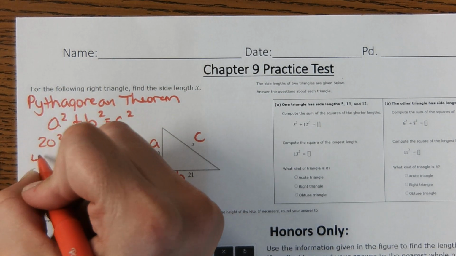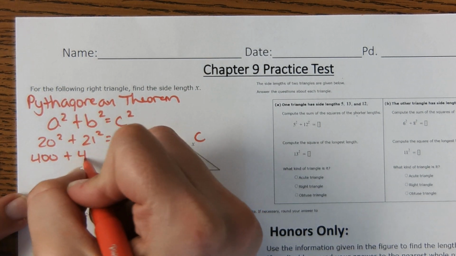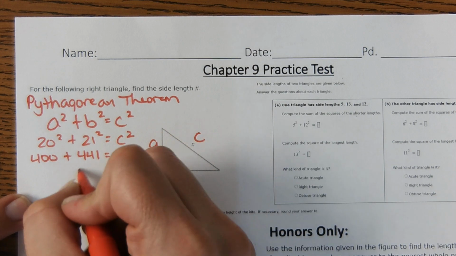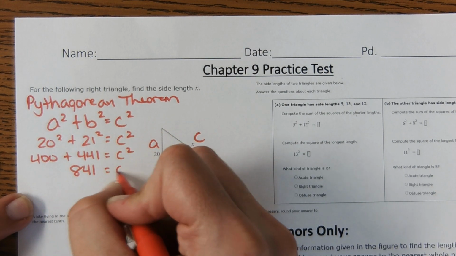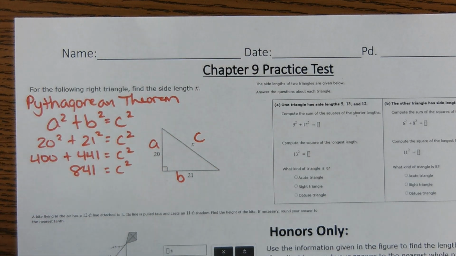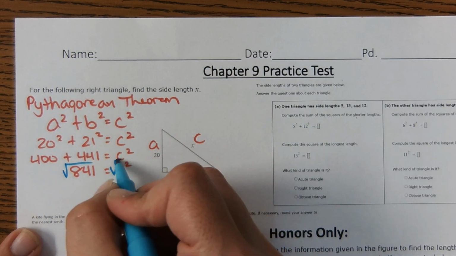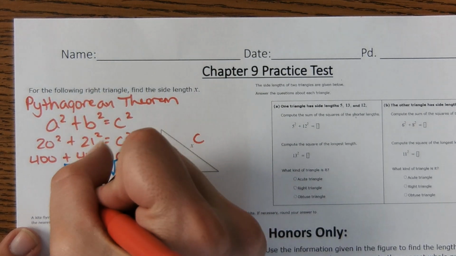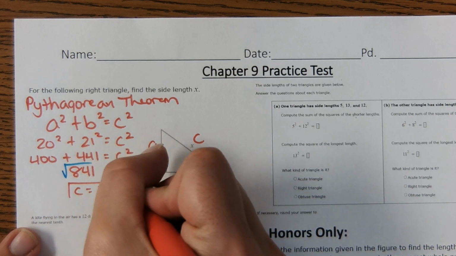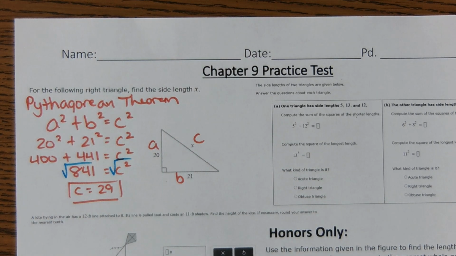20 squared would be 400. 21 squared is 441 equals c squared. So then you get 841 equals c squared. Take the square root of both sides, and you get c equals 29. That feel better? Yes, okay, great.